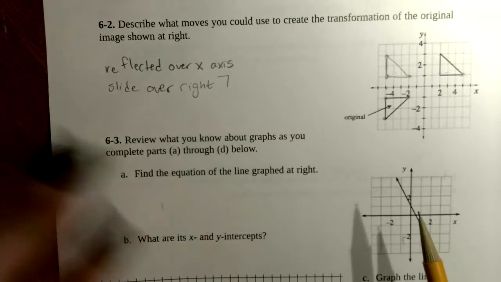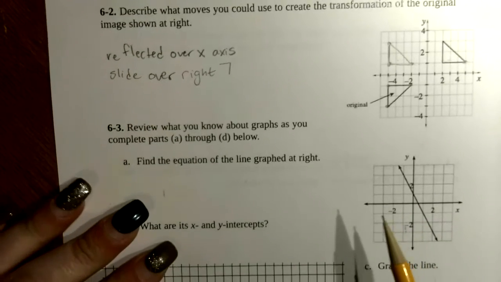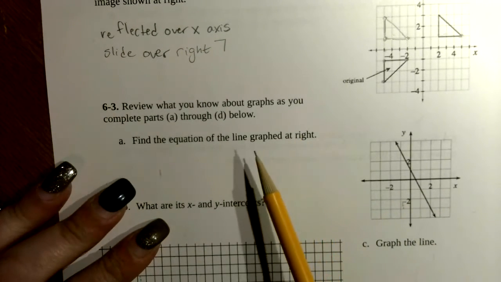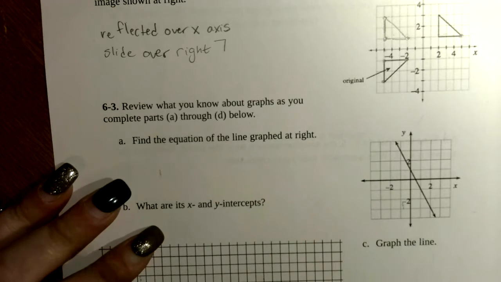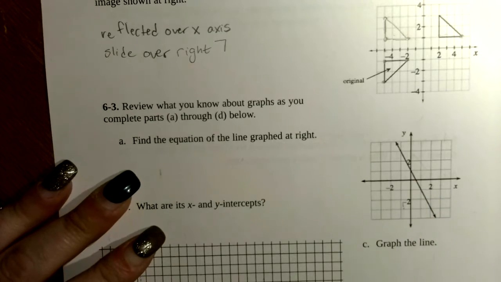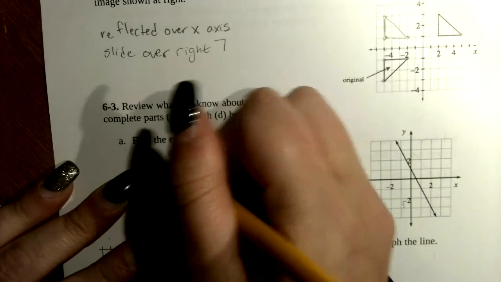All right, so that's how I moved my shape. Now, for 6.3, it says to review what you know about graphs as you complete parts A through D. So part A, finding an equation of a line graphed at the right. Well, I'm going to look at my line here. Remember, y equals mx plus b.